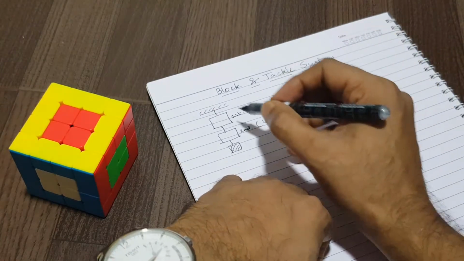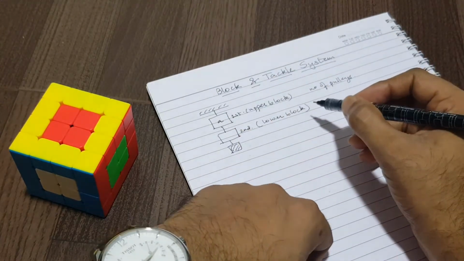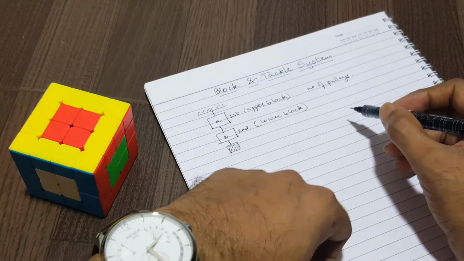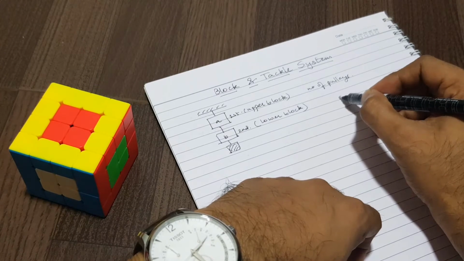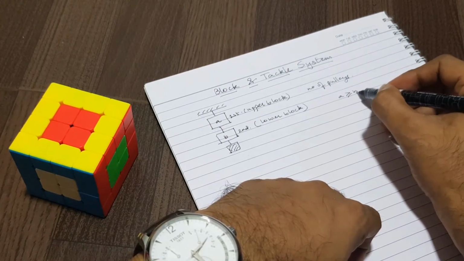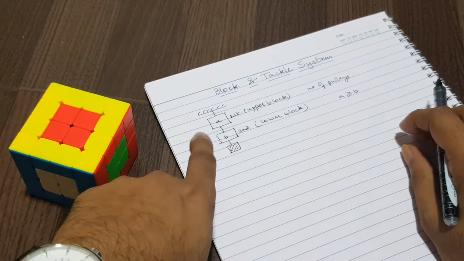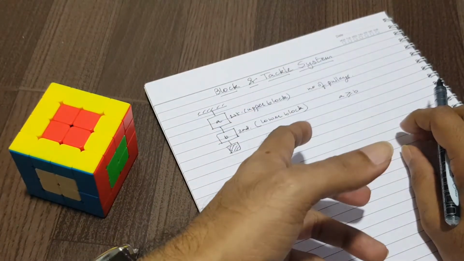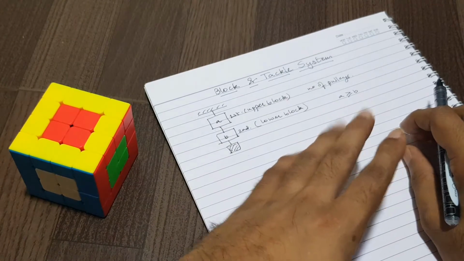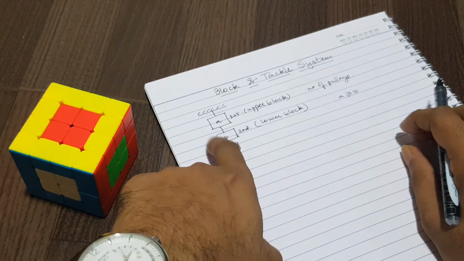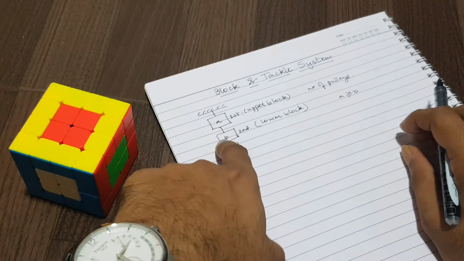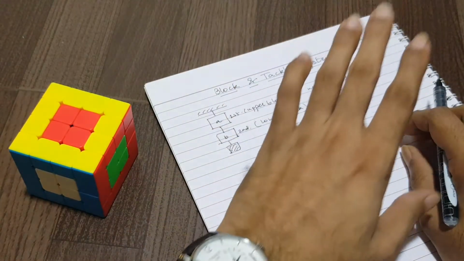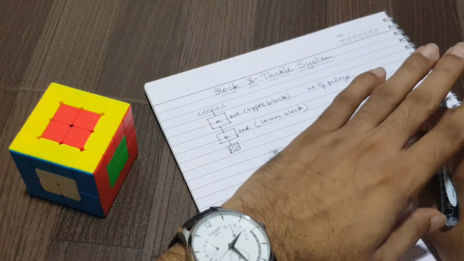Now let A be the number of pulleys in block 1 and B be the number of pulleys in block 2. Alright, so definitely A is always greater than or equal to B. That means the number of pulleys in the upper block will always be greater than or equal to the number of pulleys in the second block. It will never be less than this one. Okay, now we will be taking both the cases one by one.